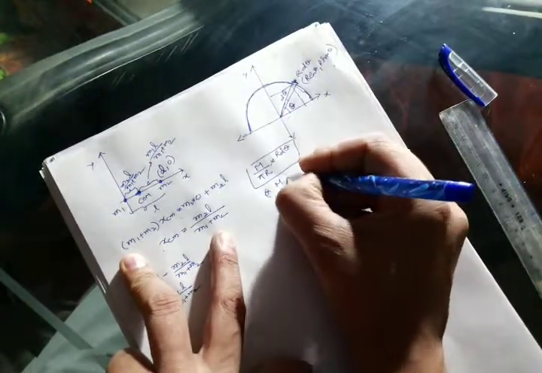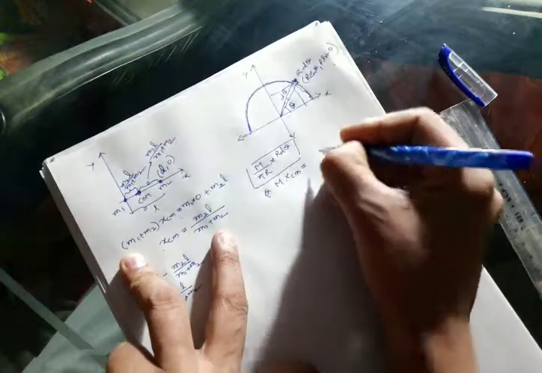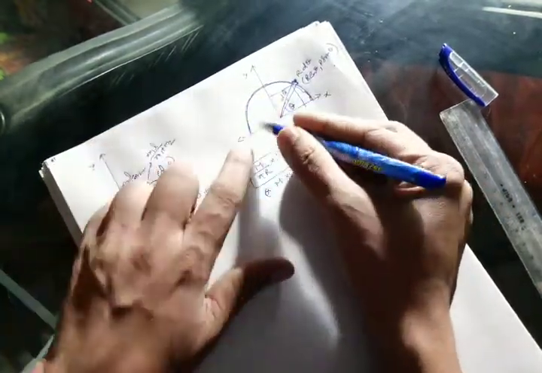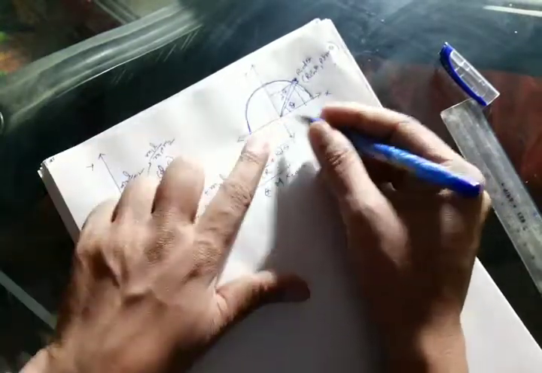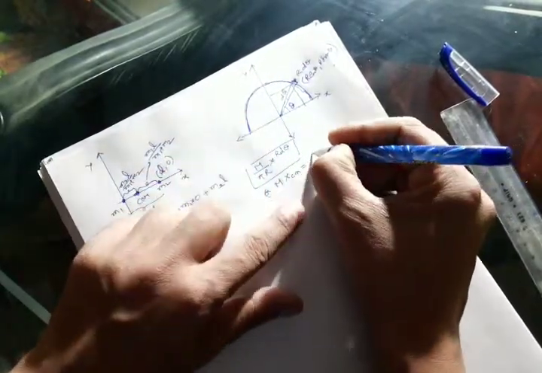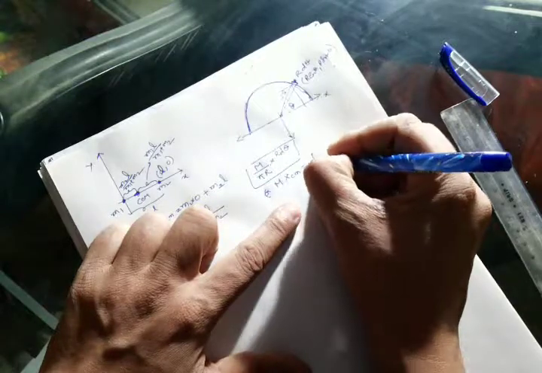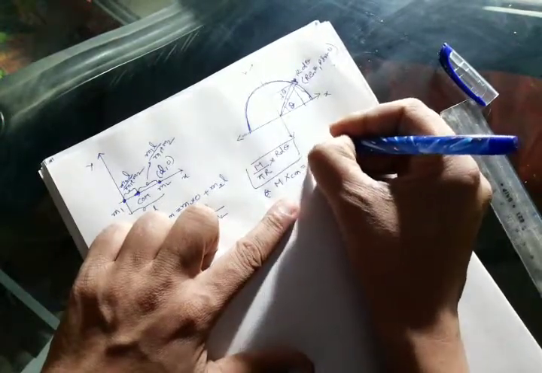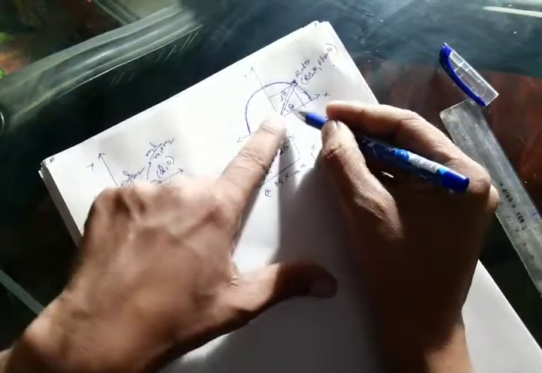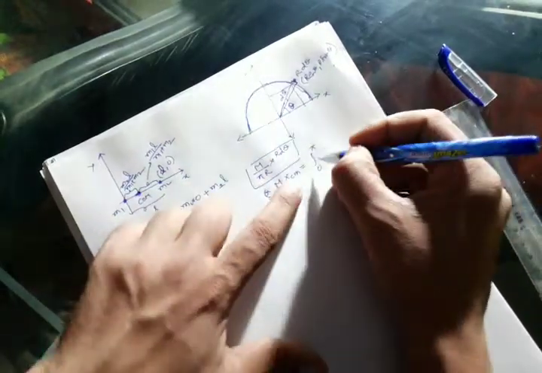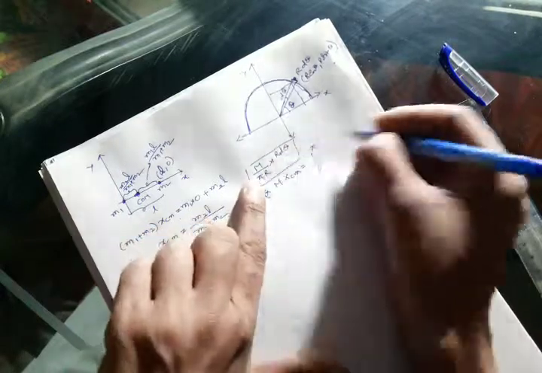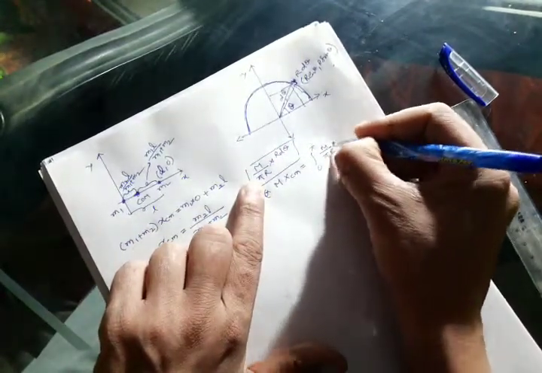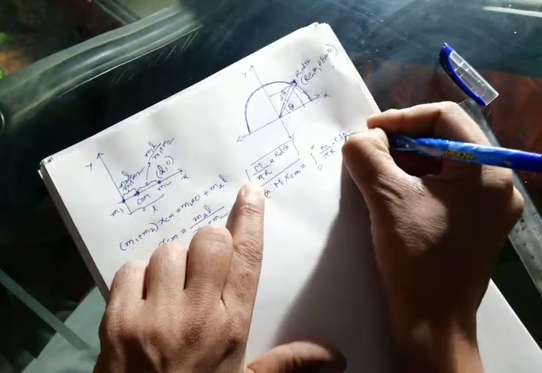So m into xcm is equal to, now this is the small section and I want to use it for the whole ring, so I have to put integration with theta from 0 to pi, and the mass m over pi r into r d theta.